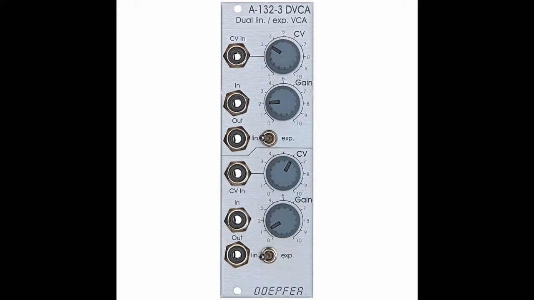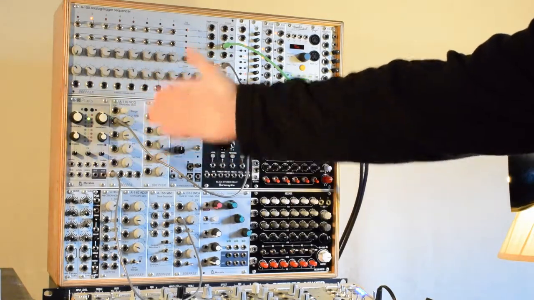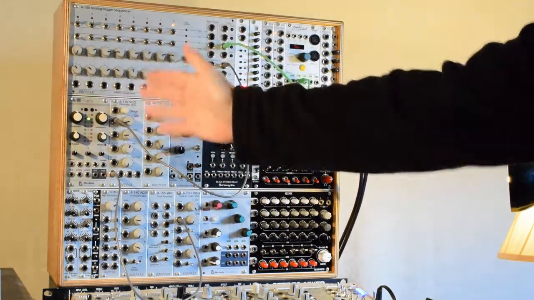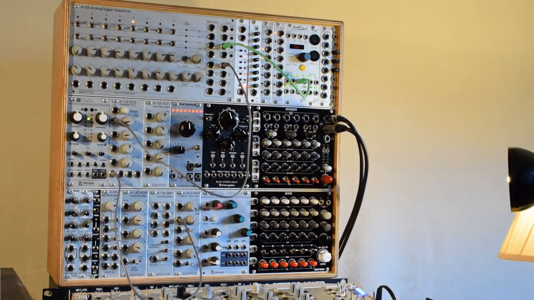You'll find VCAs on all modular synthesizers, because whereas an oscillator produces a waveform and therefore you can control the pitch with the voltage, the amplifier controls the volume of the sound.